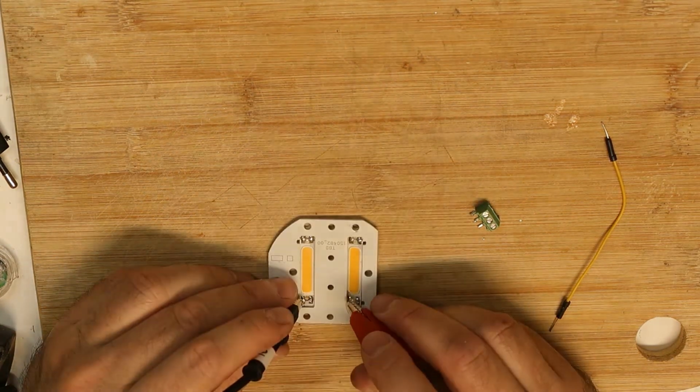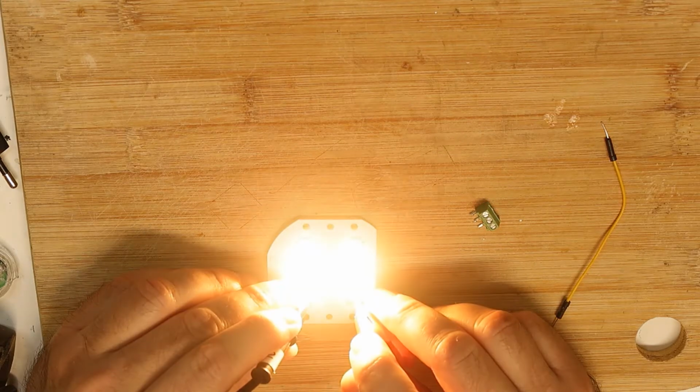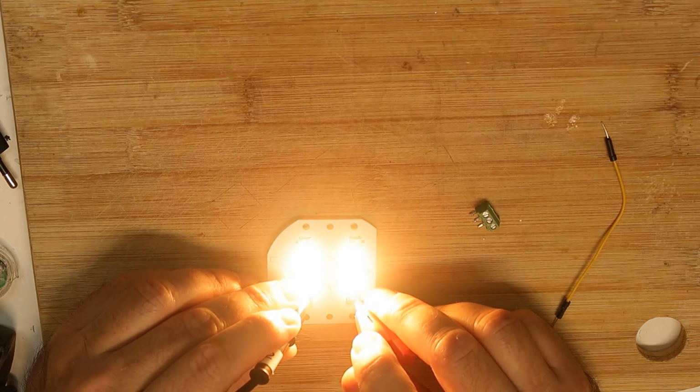Yes, and now you see both are working at the same time. Now it's 3.5 watts, about half of the rate.